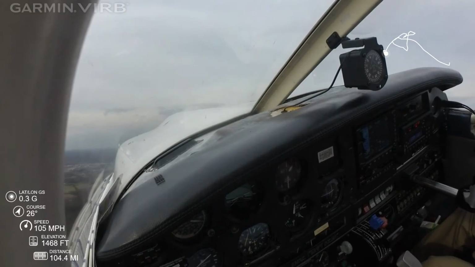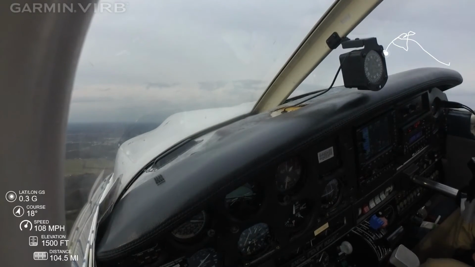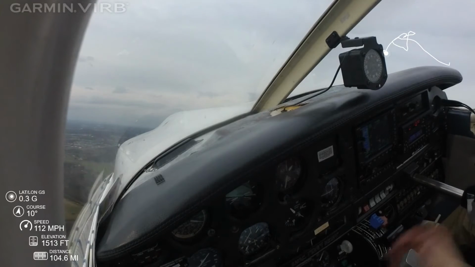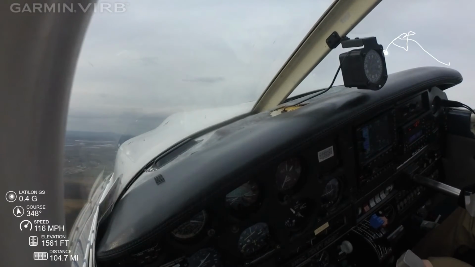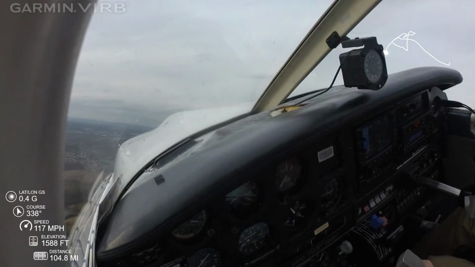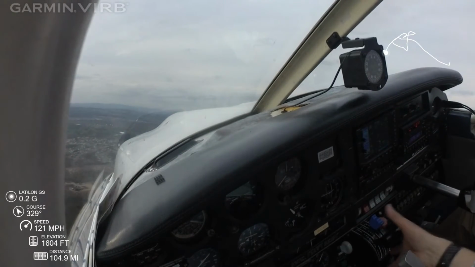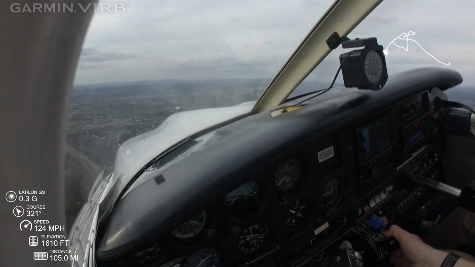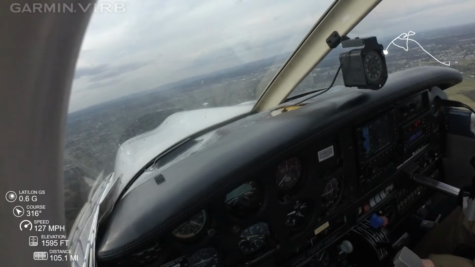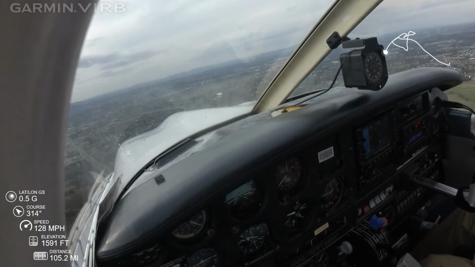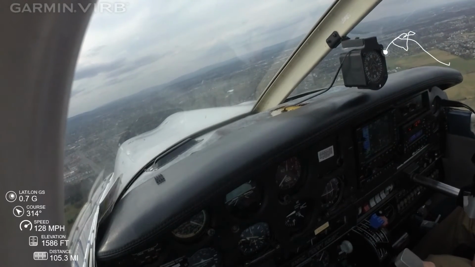Winchester traffic, Aero 430 Alpha Victor, turning left downwind, 14 full stop. What was that frequency again for American 2116? All right, so power off 180. Let's bring this back a little bit, to about 18 here. Get this trim set. We're at 1700. There we go.